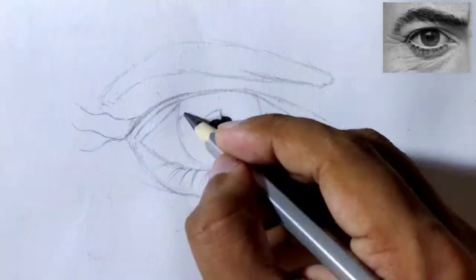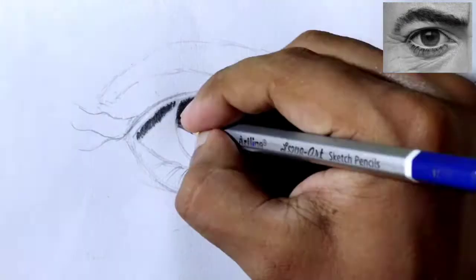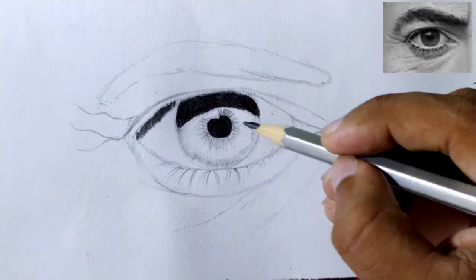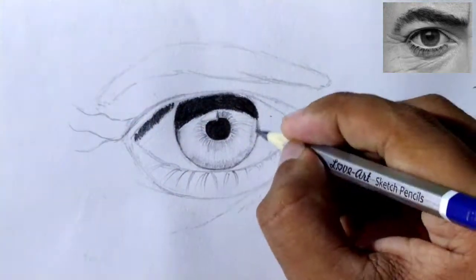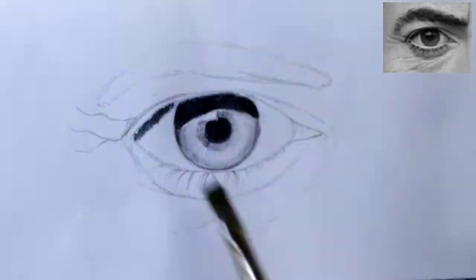Starting with the irises, draw the irises with a 10B pencil over the outline, or any kind of pencil that you have. Draw according to the reference photo. Blend those areas with a brush.